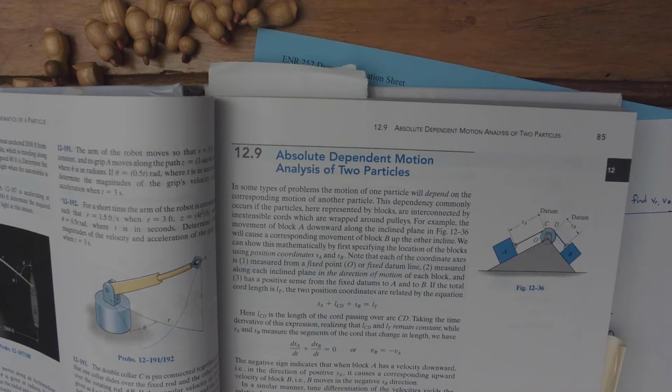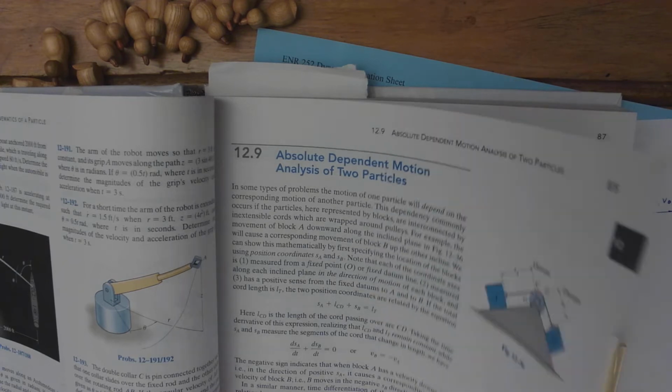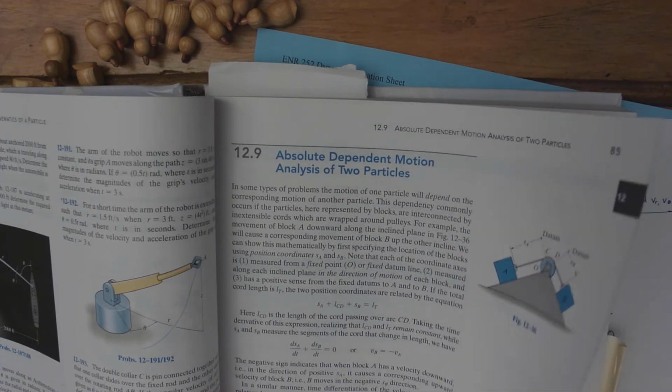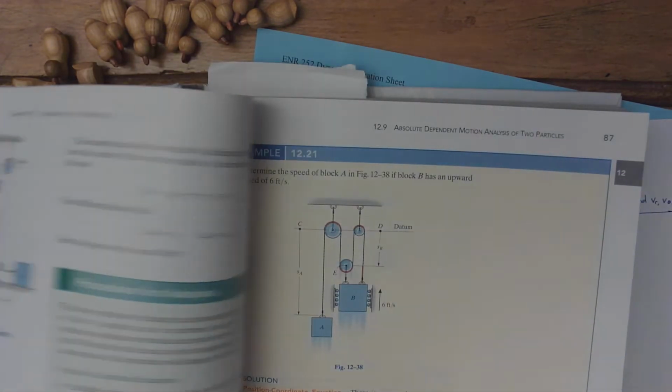The next section in the book is section 12.9. You can read through this on your own if you want to. We are skipping this section. There are no problems for this section, but there are example problems for this section.